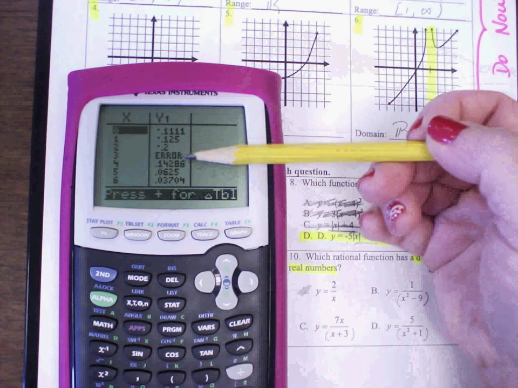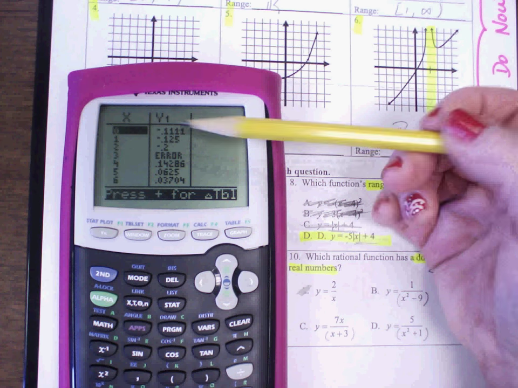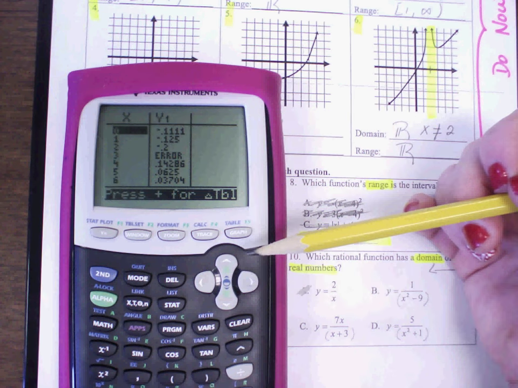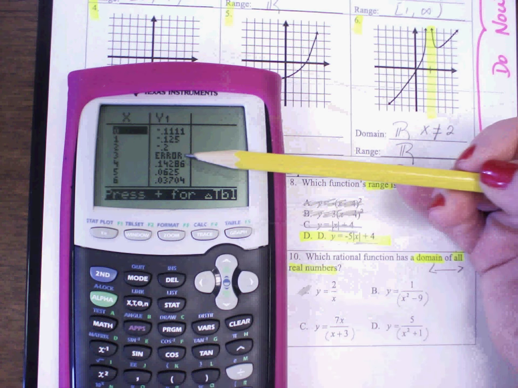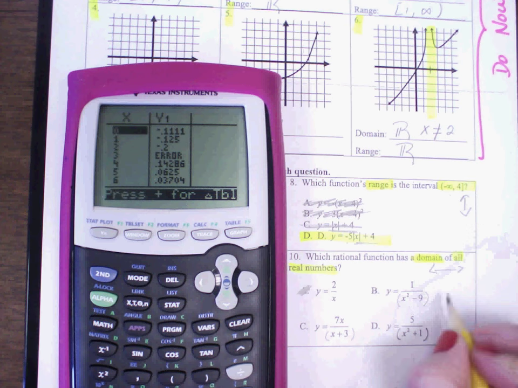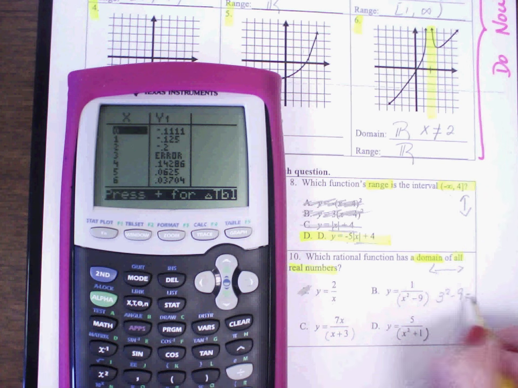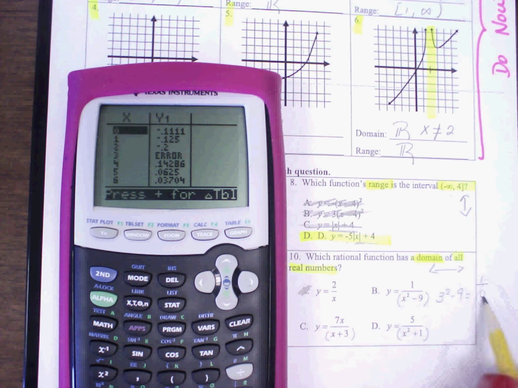If I plug in 3, what's 3 squared? 9. And what's 9 minus 9? 0. Okay, can I have one slice of pizza if I don't have a pizza? That doesn't make any sense, right? That's the part and that's the whole, correct? If you don't have a pizza, you can't eat pizza. So that doesn't exist. Having one out of nothing doesn't exist. Does that make sense? So that's why this is not all real numbers, because that number cannot be 3.